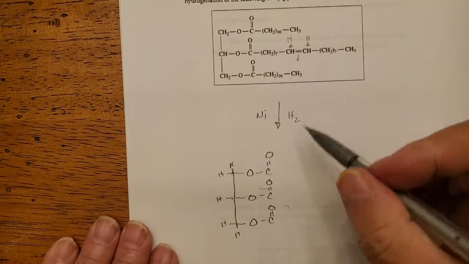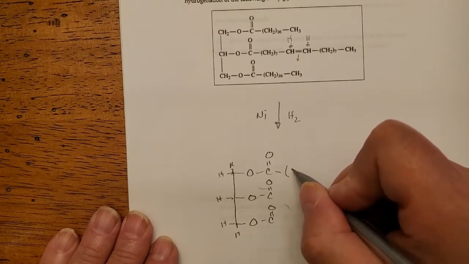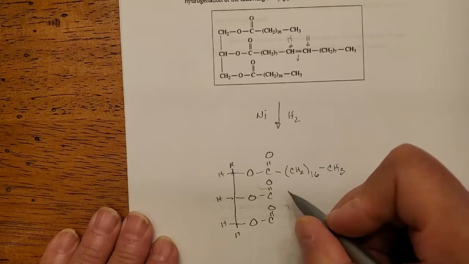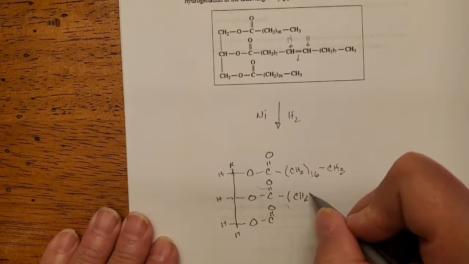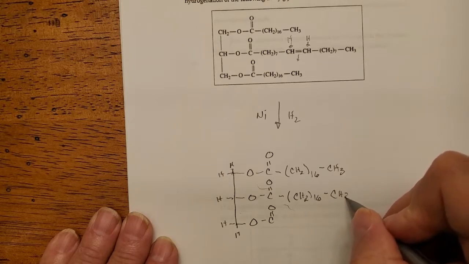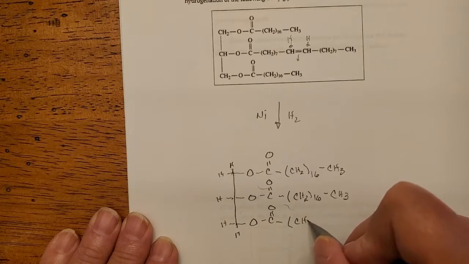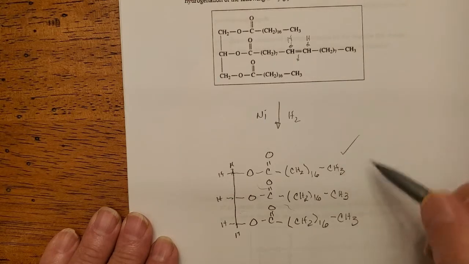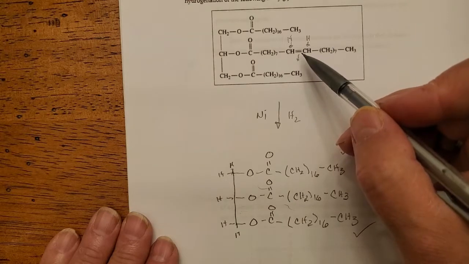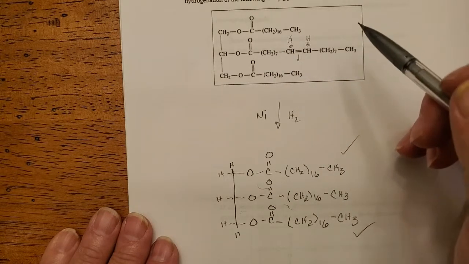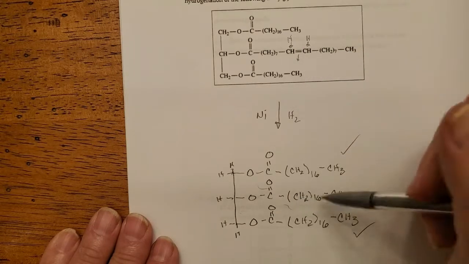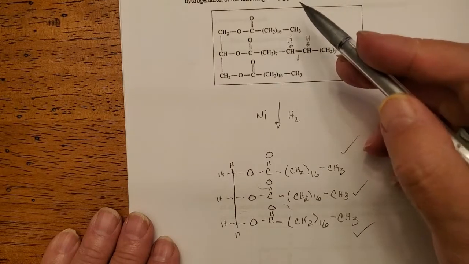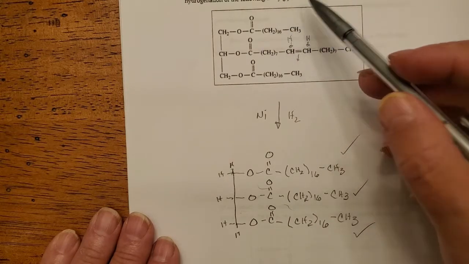And this is stearate. So here's CH2. This is going to be 16 methylenes, then a terminal methyl group. Methylenes, 16 of them. Terminal methyl group. So this stays the same, this stays the same, but this gets saturated, ends up with 16. 16 plus 2, so that's 18. So this is a stearate, this is a stearate, and this is a stearate. So it's a triacylglycerol, tristearate glycerol. Okay?